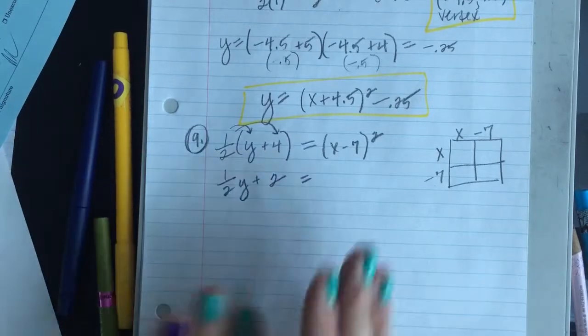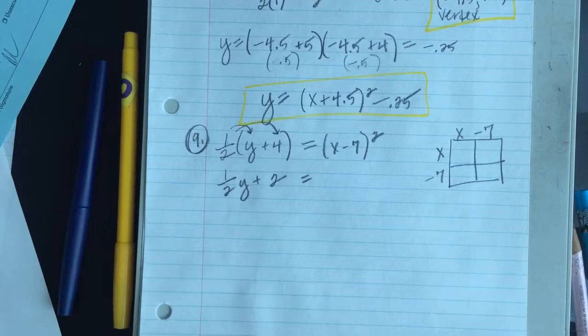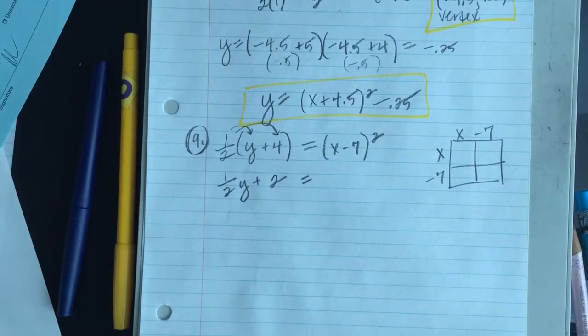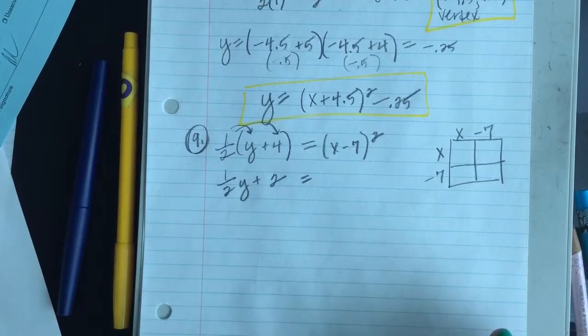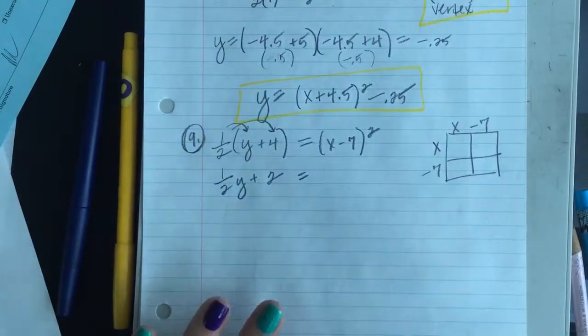So I simplified the left. Now I'm looking to simplify the right. And then I still got to do some work to get it into standard form. These are some good examples for you guys to be working from. Got to get it into standard form.